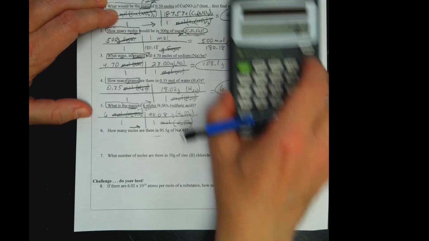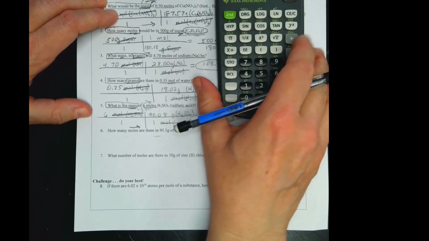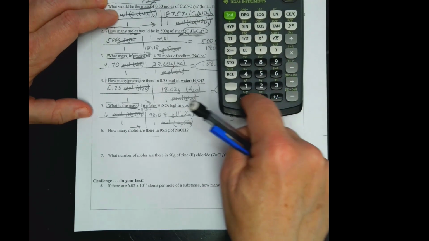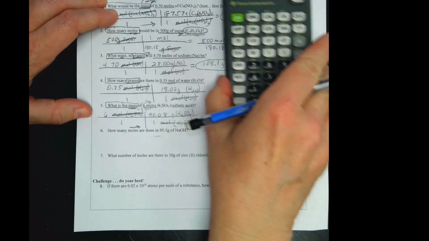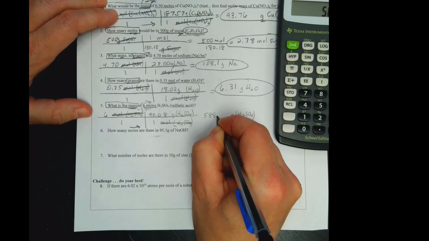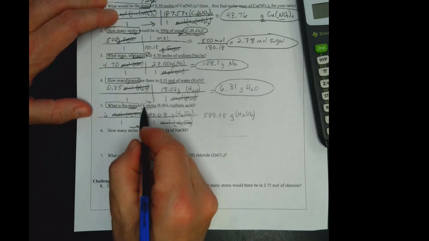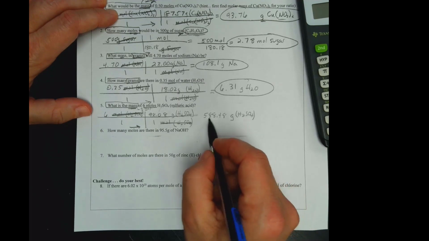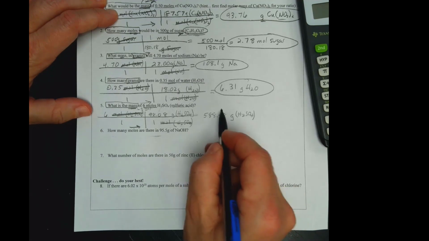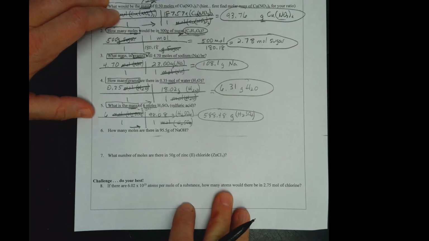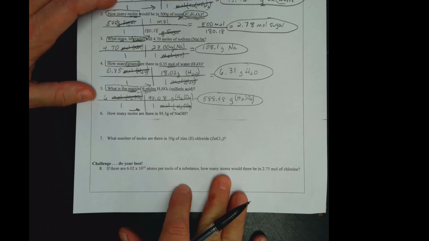And let's go ahead and do that together. That's going to be 6 times 98.08. 98.08 equals, we'll go ahead and just do that whole number, 588.48 grams. So if we have 6 moles, that means we're going to have a mass of 588.48 grams of sulfuric acid. Ooh, and sulfuric acid's nasty stuff. All right, you guys are doing great.